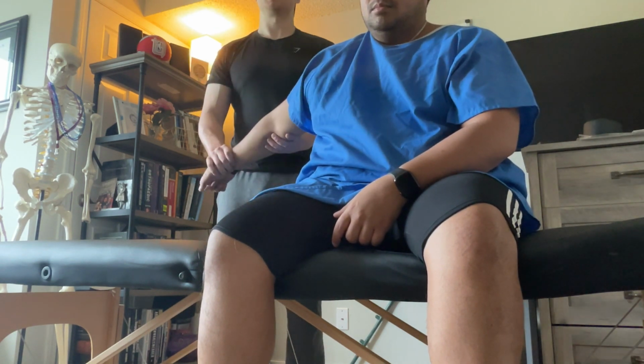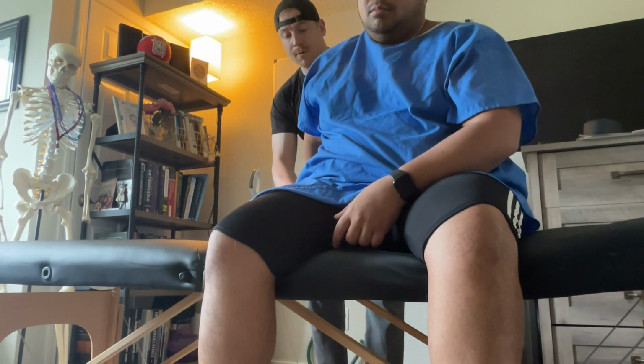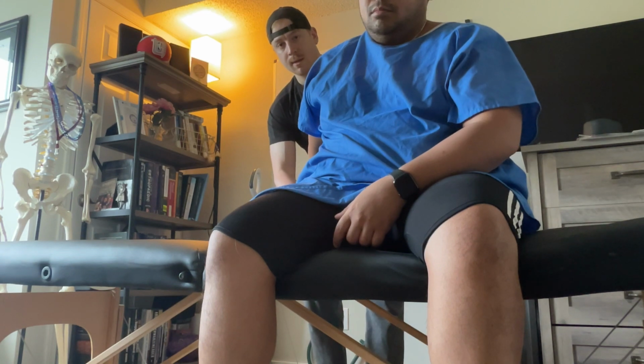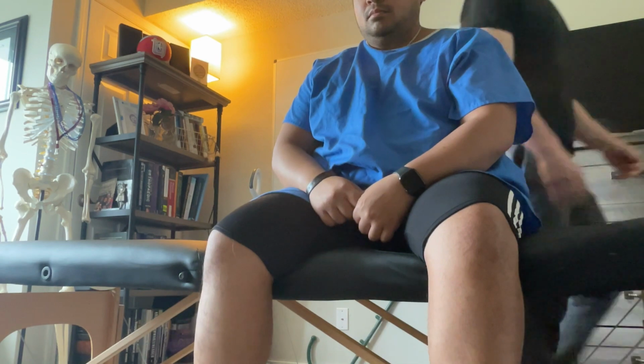So he has a pronation restriction. So I'm going to bring his arm behind him. I'm going to fully pronate, and then I would thrust P to A with my thumb.